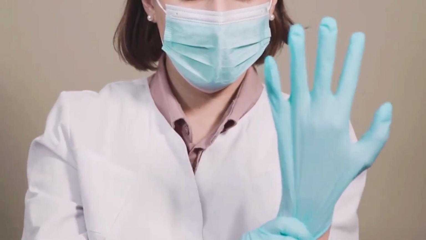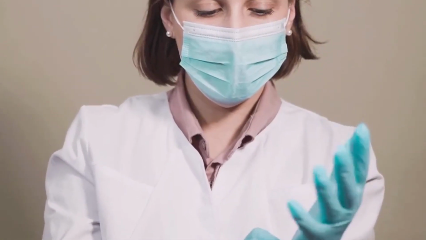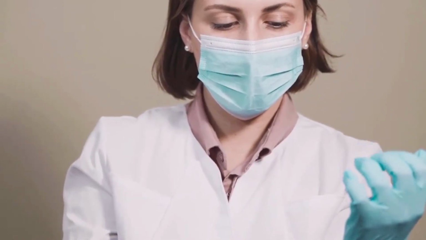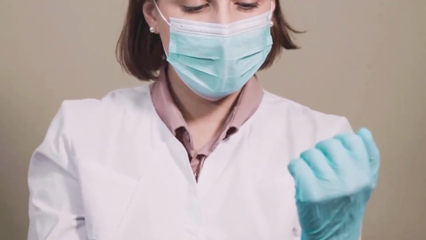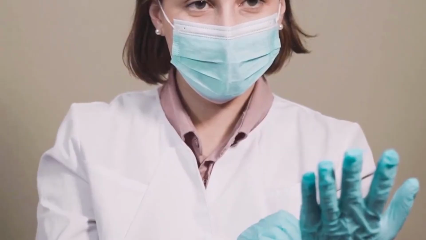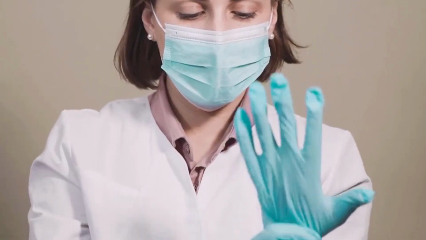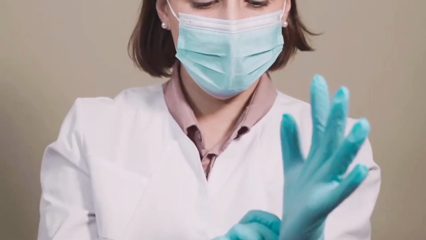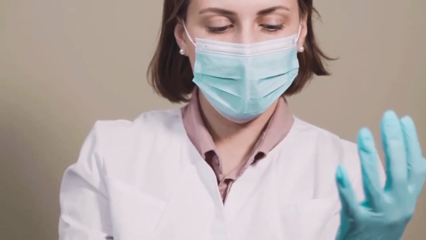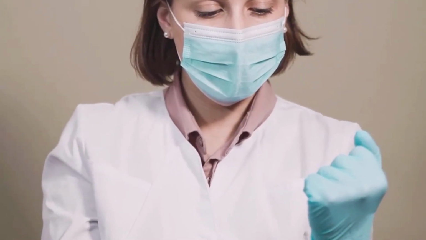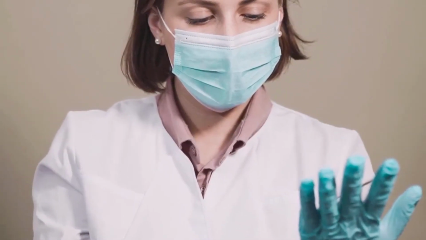Remember, PPE is effective only when used correctly. This means putting it on before contact with blood or bodily fluids, and removing it carefully to avoid contamination. You should avoid touching your face, your phone, or personal belongings while wearing gloves. Gloves must be removed and hands washed before touching clean surfaces, documentation, or other equipment.